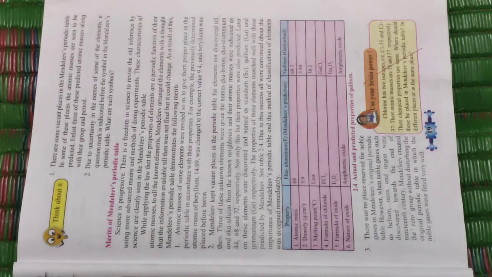Observe this. This is Mendeleev's periodic table. He left some gaps in the periodic table for elements yet to be discovered. It also made provision to accommodate the yet-to-be-discovered noble gases. These are the merits of Mendeleev's periodic table. If you observe this table, you will find some vacant places here. These places are for unknown elements, which were discovered later on.